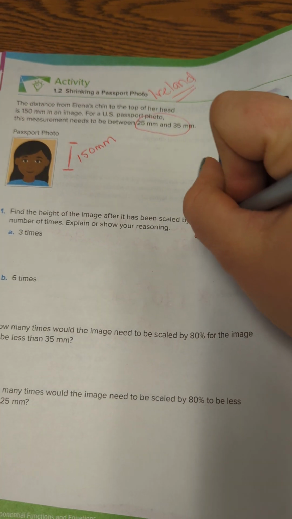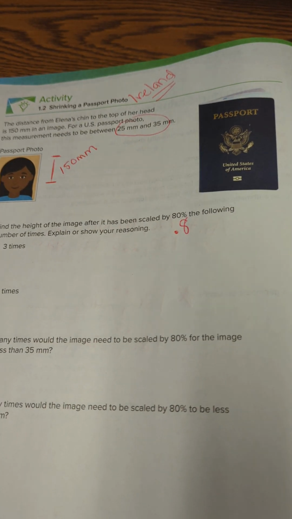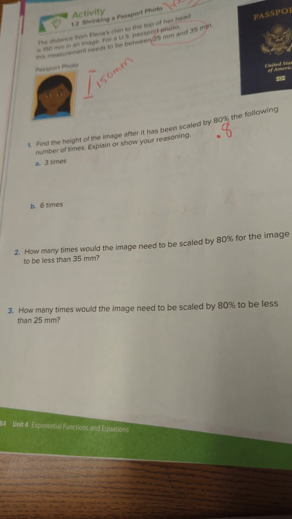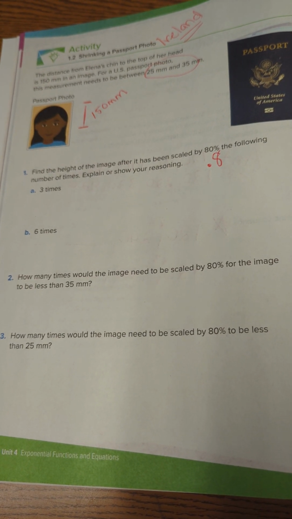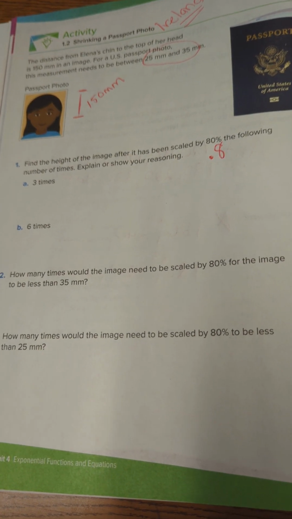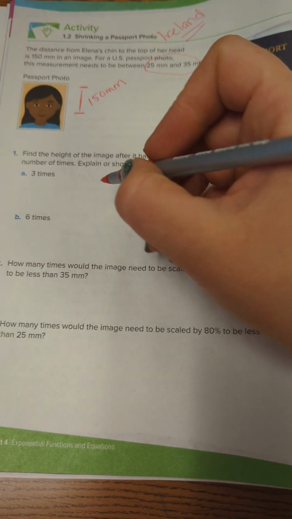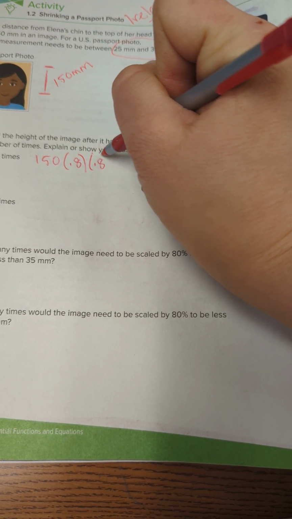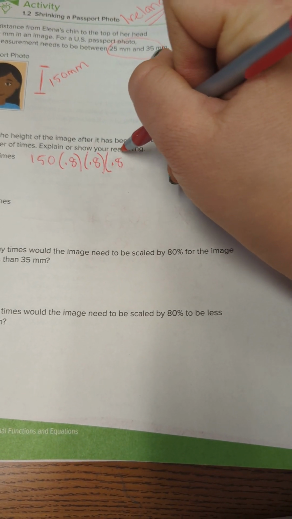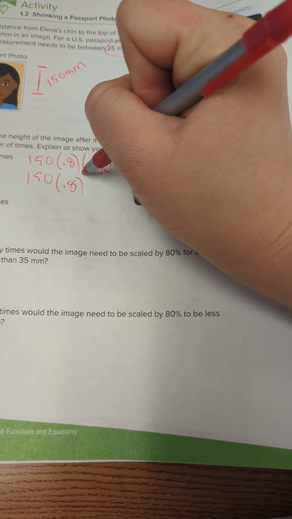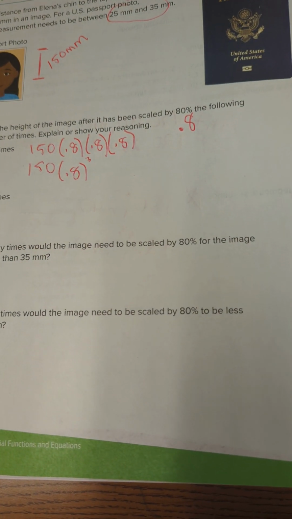So multiplying by a ratio of 0.8 is 80%. So they want to know if you take 80% and multiply that by the 150 3 times, what would be the new height of the image? So we're going to take 150 times 0.8 times 0.8 times 0.8, or a shortcut way would be 0.8 to the third power.